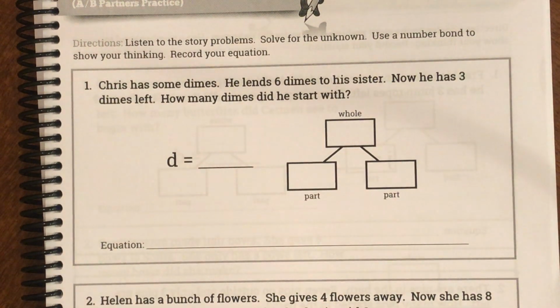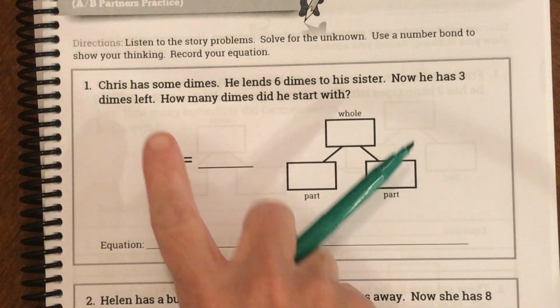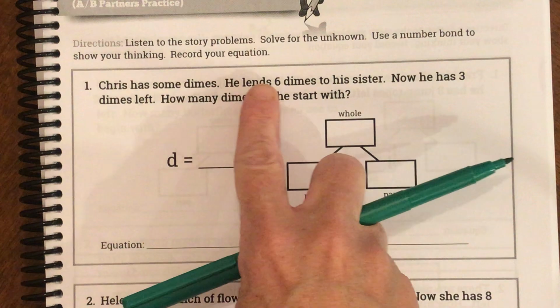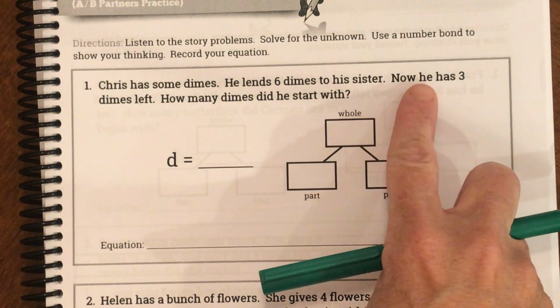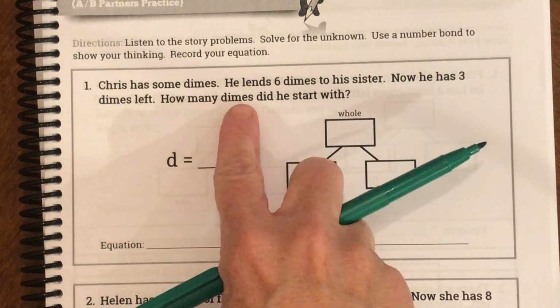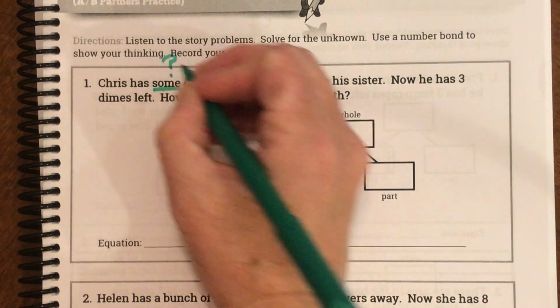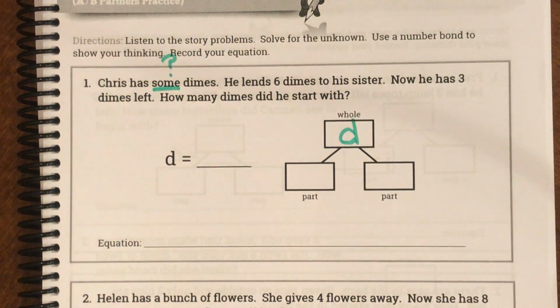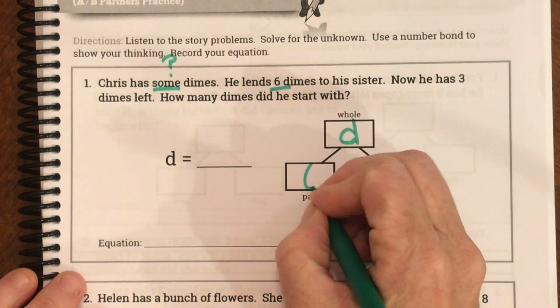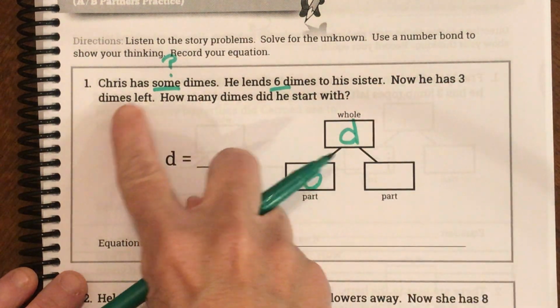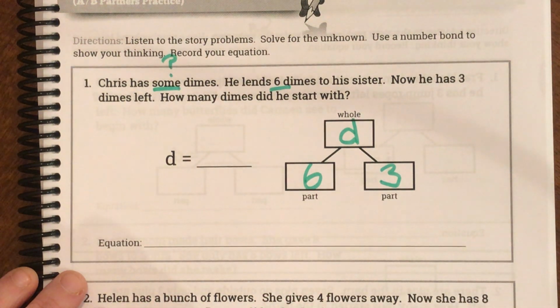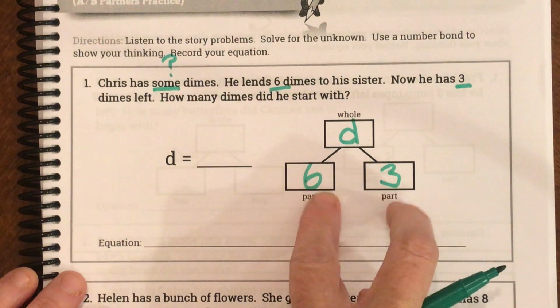We're on page 132. We're on page 132. And our problem says, Chris has some dimes. He lends 6 dimes to his sister. Now he has 3 dimes left. How many dimes did he start with? Okay, so Chris has some dimes. We don't know how many some is, so that's our unknown. Then it says that he lends 6 dimes to his sister. So 6 is our first part. Now he has 3 dimes left. So 3 is our second part. We don't know our whole, but we know our 2 parts are 6 and 3.